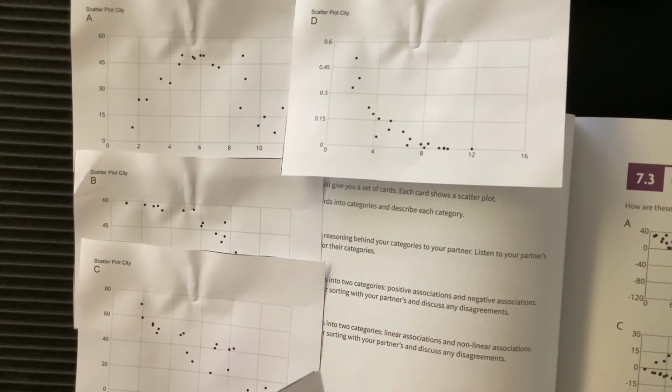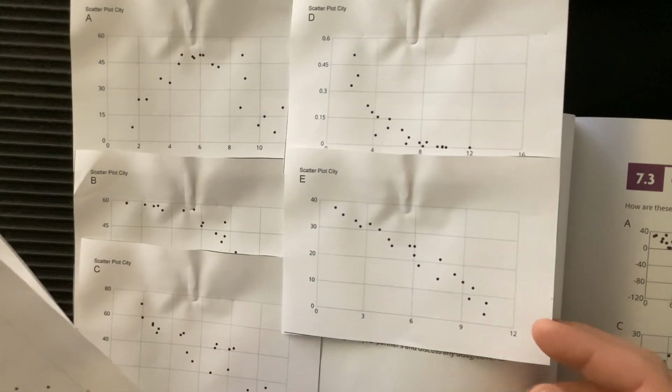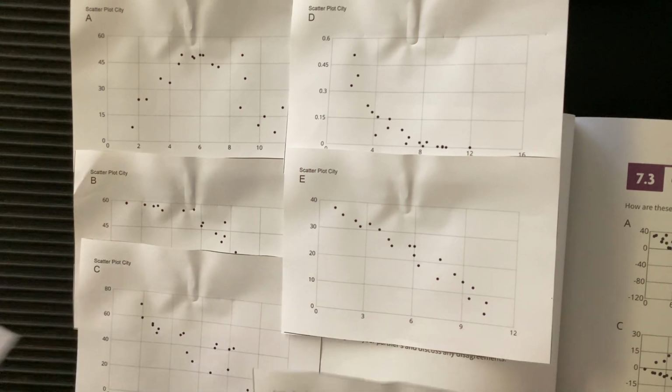What's it called when it's not positive and it's not negative? Because it's like curves. Null correlation if it's super scattered. Is that what you mean? Yeah.